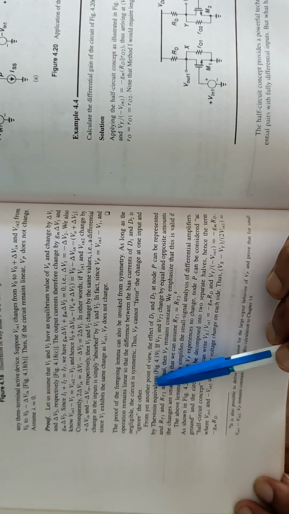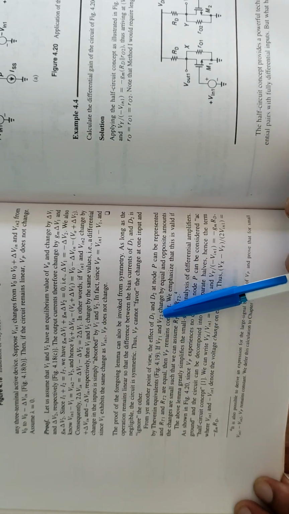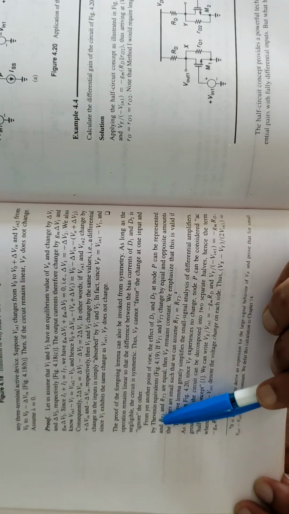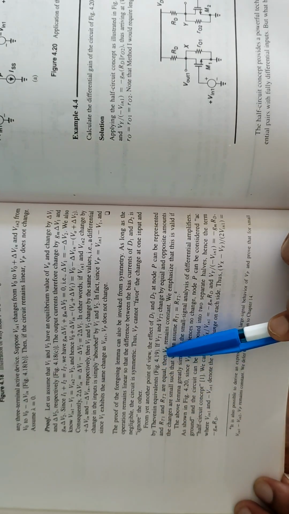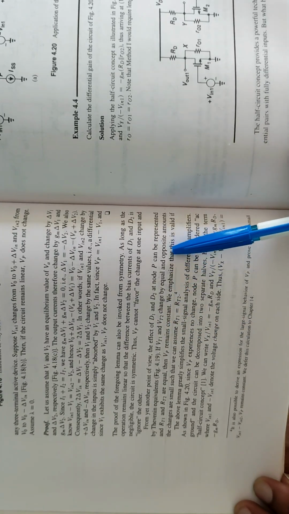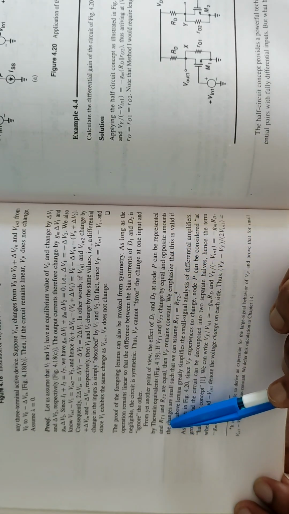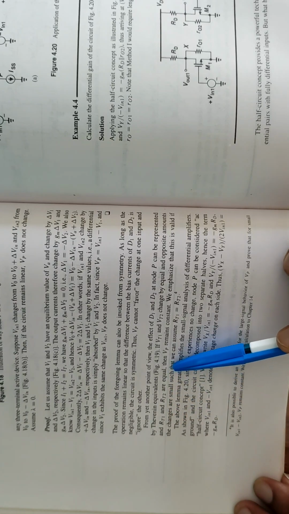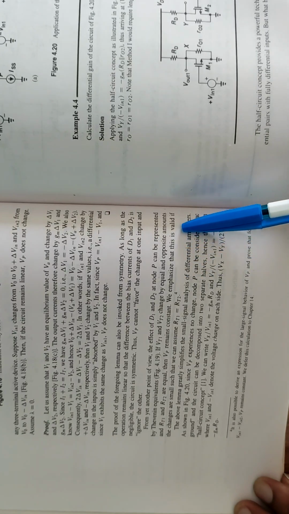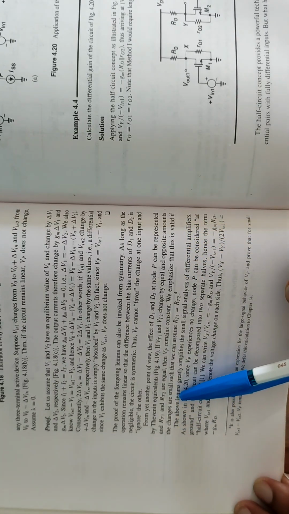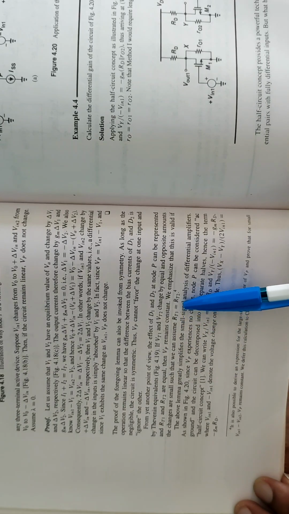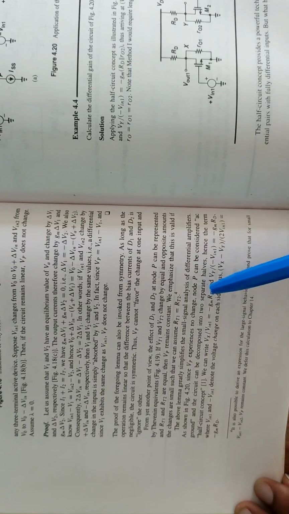From yet another point of view, the effect of D1 and D2 at node P can be represented by Thevenin equivalence, figure. If Vt1 and Vt2 change by equal and opposite amounts, and Rt1 and Rt2 are equal, then VP remains constant. We emphasize that this is valid if the changes are small, such that we can assume Rt1 is equal to Rt2.